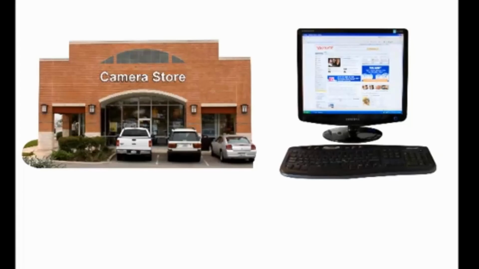Some people will pay a little more to buy their digital camera in a store so they can go back and ask questions later on. You can get some great prices online, but make sure you're dealing with a reputable site and that they have the item in stock and you'll get it on time.